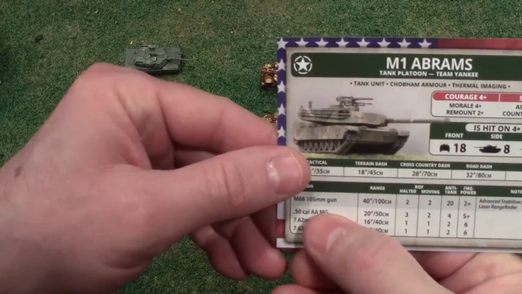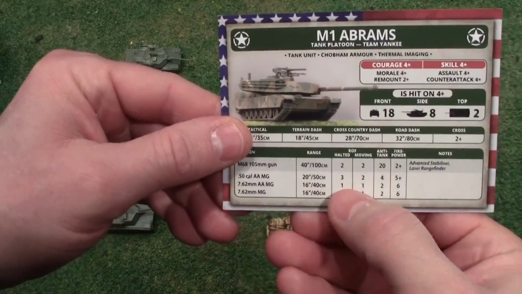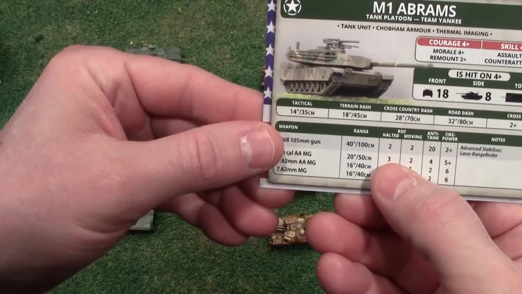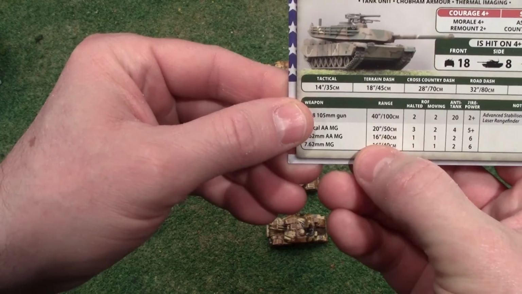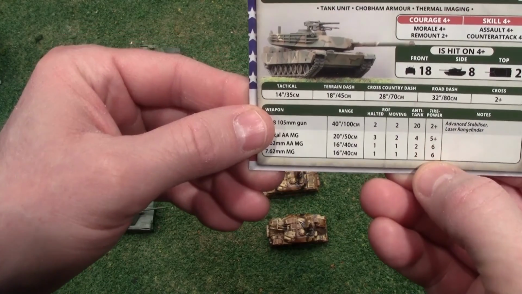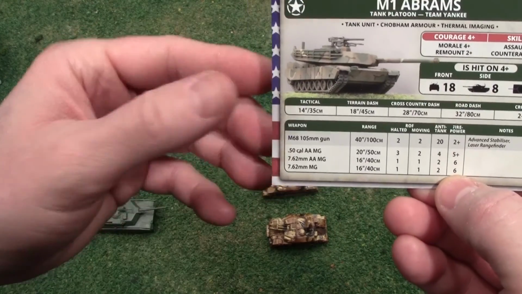So if we look here, it's got 3 machine guns. And we're going to say they didn't move. So it's going to be 3 dice, 1 die, and 1 die. The important thing is also, are they in range? And they are, but also the firepower. This is going to be very important in this situation.